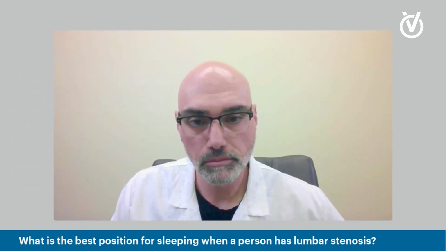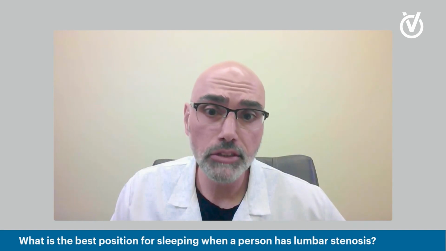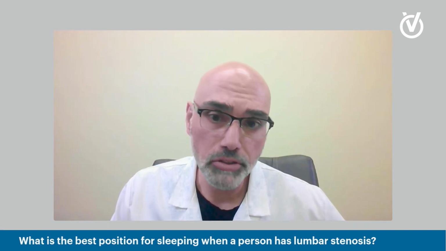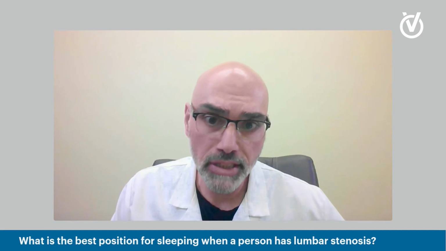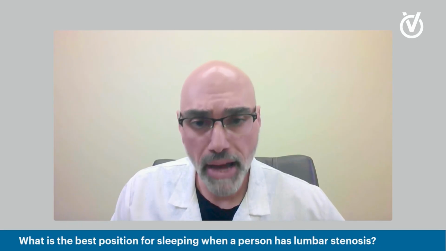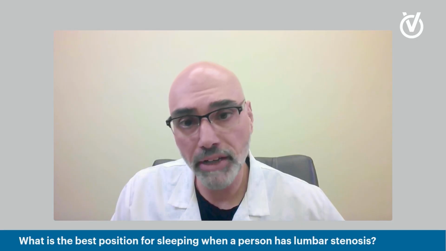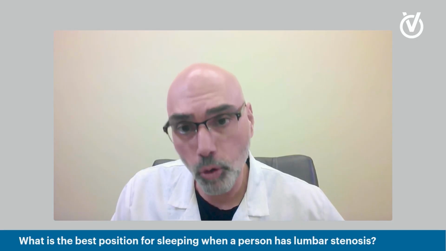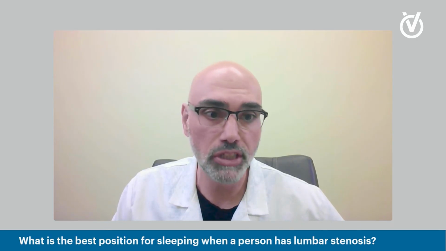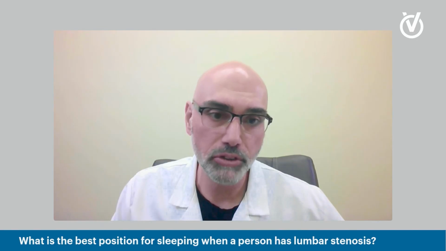What is the best position for sleeping if someone has lumbar spinal stenosis? In most situations, it's either sleeping on your side in the fetal position with pillows between your knees, or sleeping on your back with pillows under your knees. The position of comfort for spinal stenosis is when you're bent forward, and so maintaining that position in bed usually allows people to sleep a little bit longer.